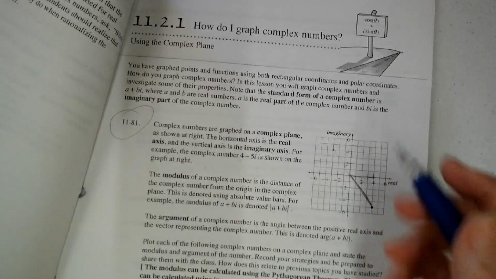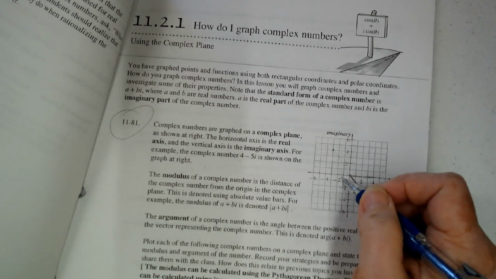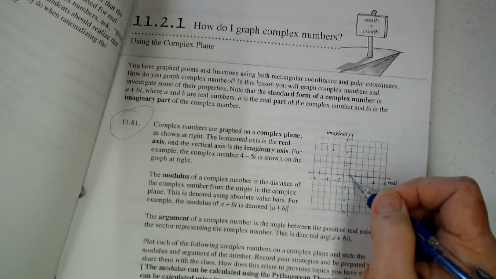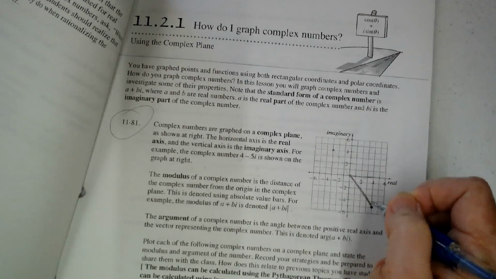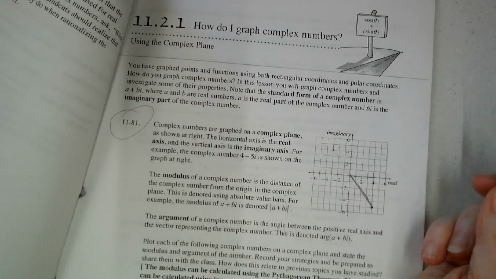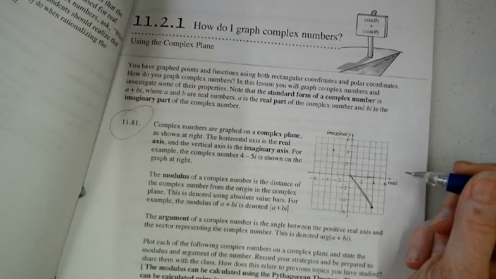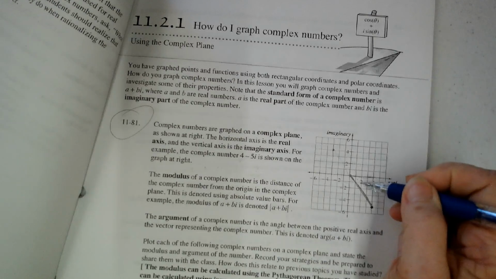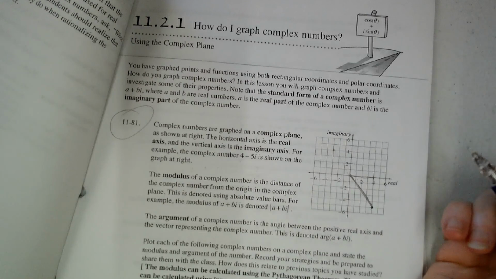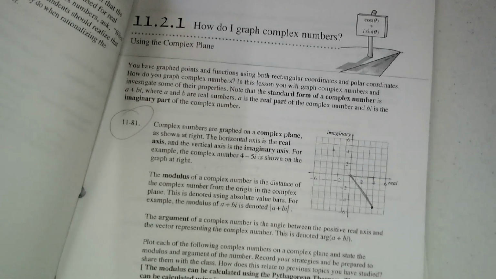So the argument on this one would be, well, it could be an angle measure, but I would probably find this little angle measure, and then I would subtract it from 360.